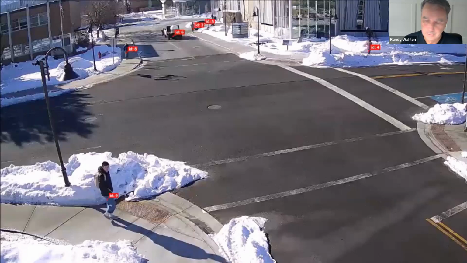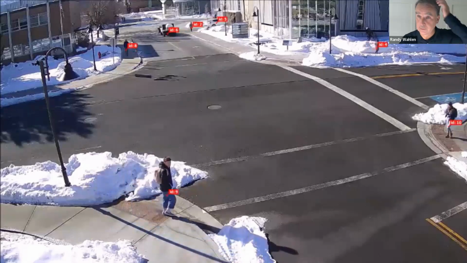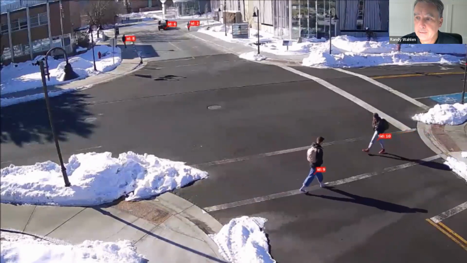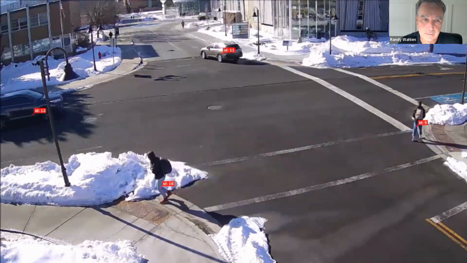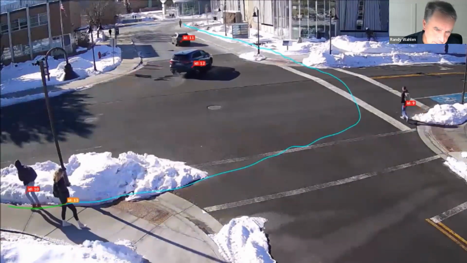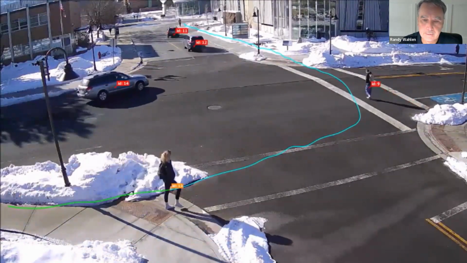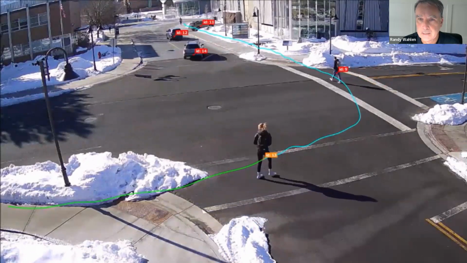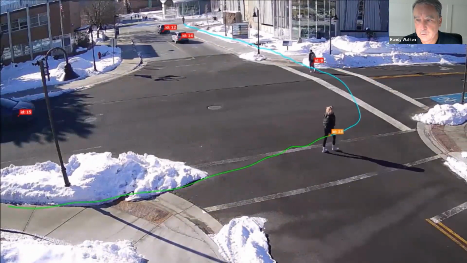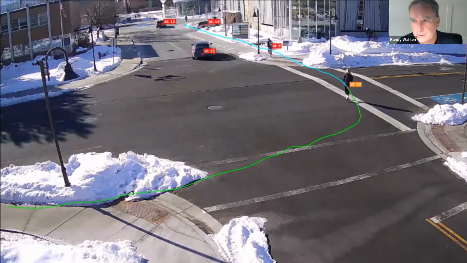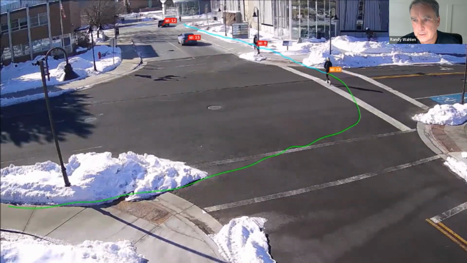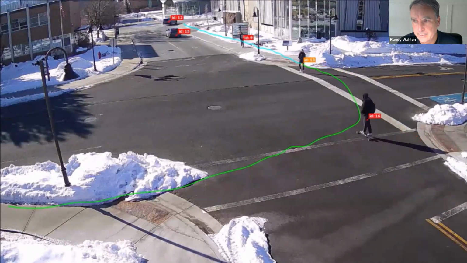But what you can see this is doing is counting every car, every pedestrian, every bicycle, and you can see pedestrian number 13 walking through there. It not only records what type of vehicle or pedestrian they are, but it also follows their path.